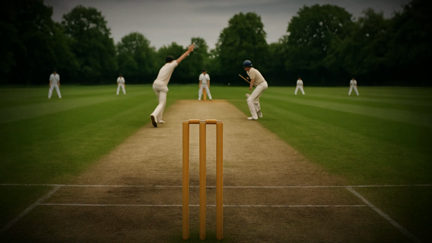Cricket also incorporates a spirit of fair play and sportsmanship, often referred to simply as the spirit of cricket, which emphasises respect for opponents, officials, and the game itself. While this spirit is not codified in scoring metrics, it is considered essential to the conduct of the game and is upheld by players, coaches, and fans alike.